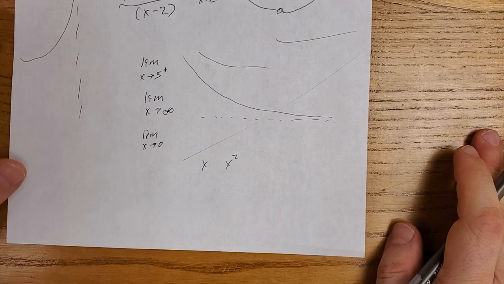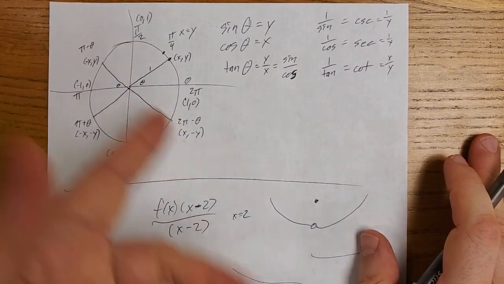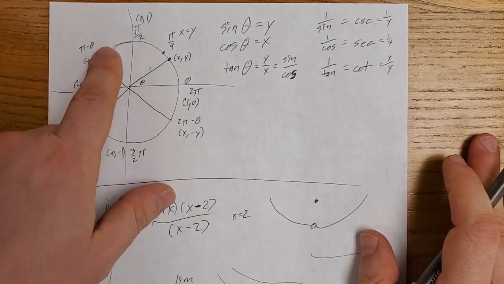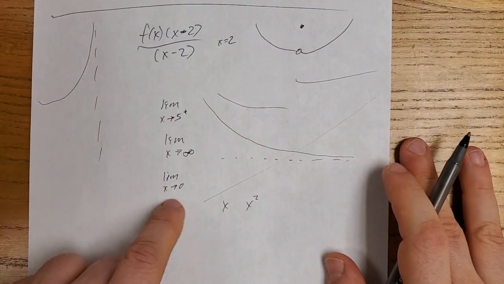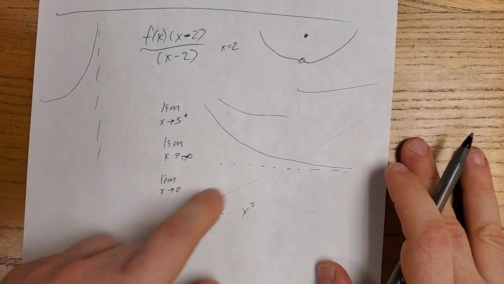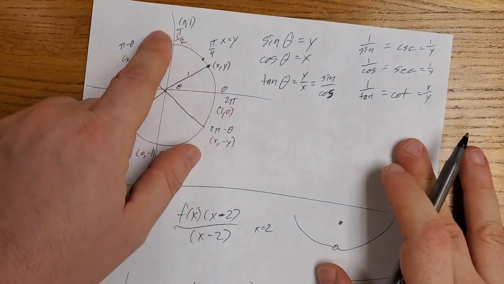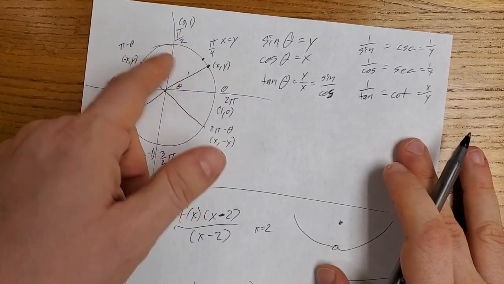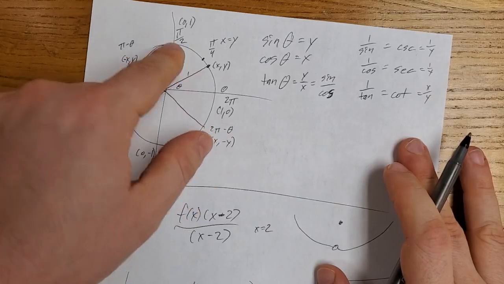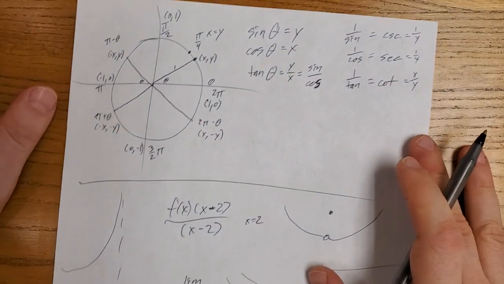So again, you just go back to your unit circle. You try to figure out what we're shooting for, what the values are going to be close to that limit, close to that discontinuity where you can't actually get there, but you can get close and you can imagine what the function is doing near there.